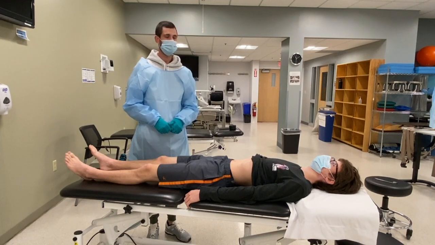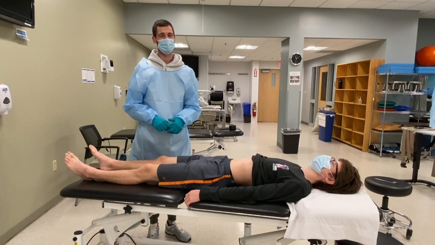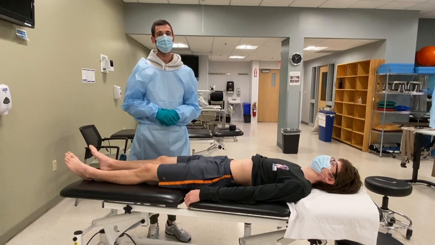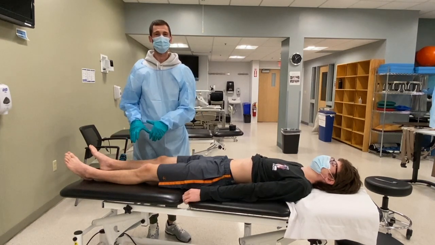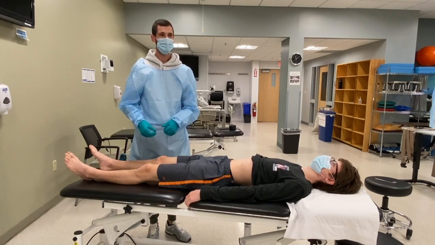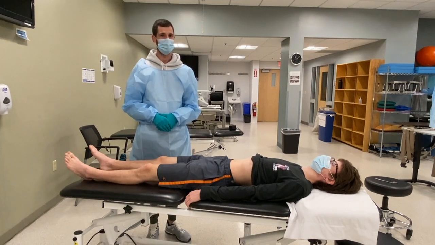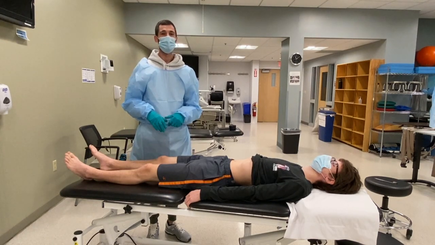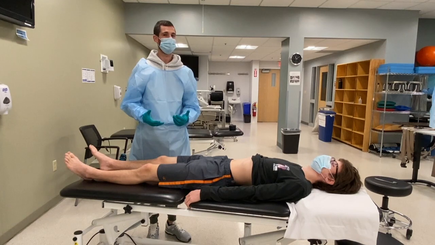For example, if someone has a foot drop as they're walking, then we would not be doing this style of strength assessment for the ankle dorsiflexors. We would get the information we need through manual muscle testing. So it's important to know that this is a strength assessment that we're doing when we're looking for subtle weakness.